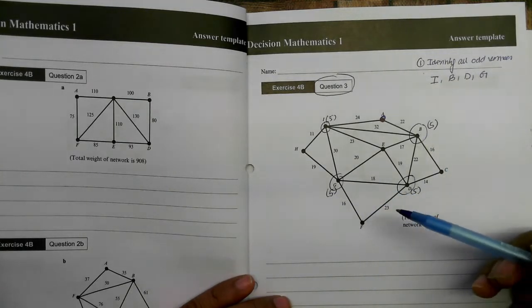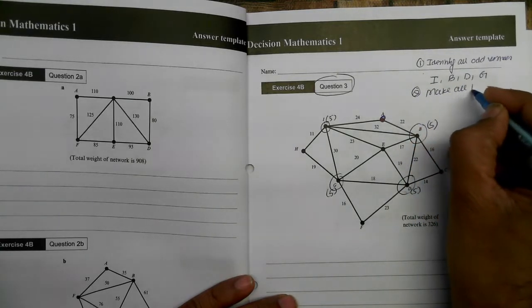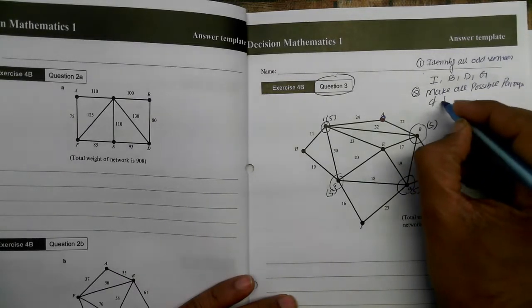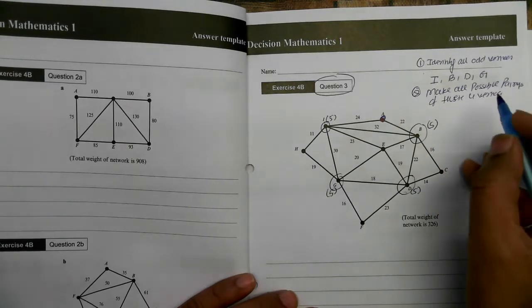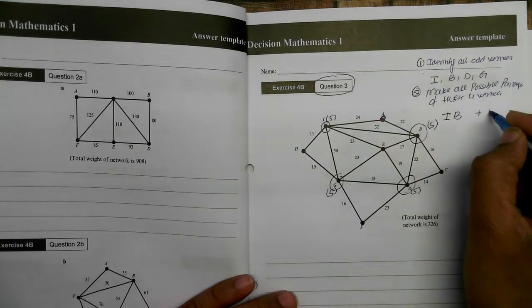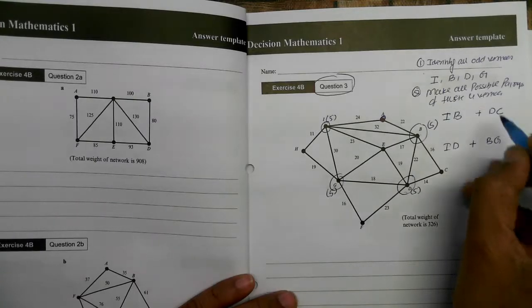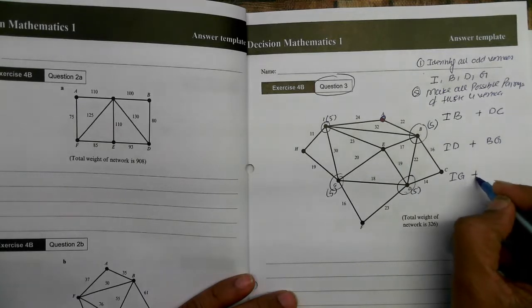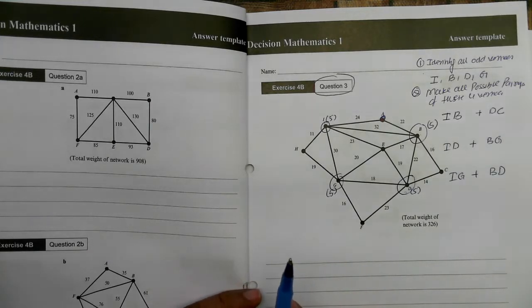Now step 2, make all possible pairings. Pairings means joining 2 at a time of these 4 vertices. And guys, this is where you make the pairings. To be systematic, I'll make the pairings as IB plus DG. That's number 1. Then I'm going to do ID plus BG, so I to D, then BG. Then I'm going to join I with G. Number 3, IG plus BD. So these are the 3 pairings I can make with these 4 odd vertices.